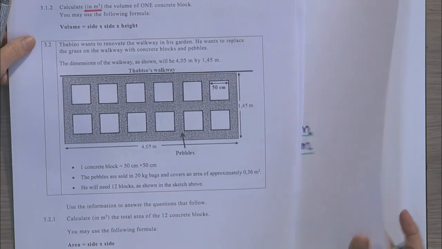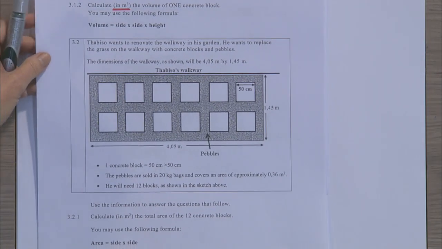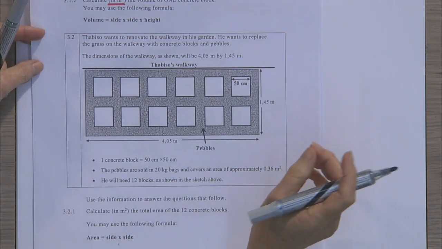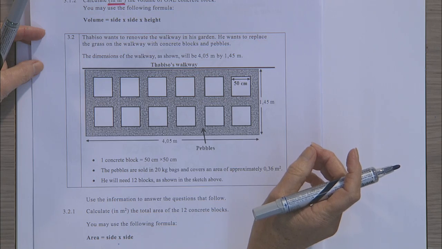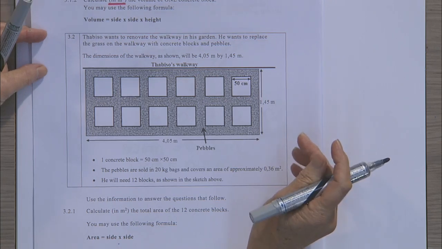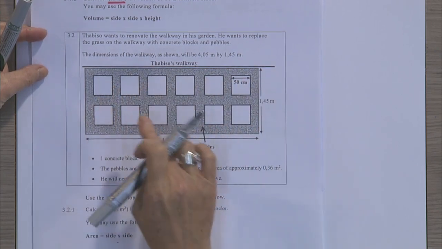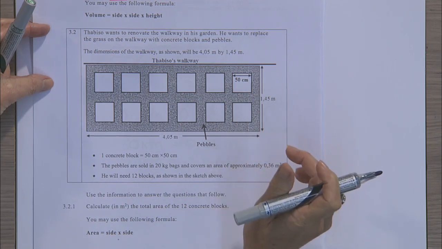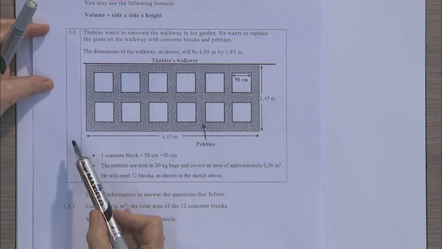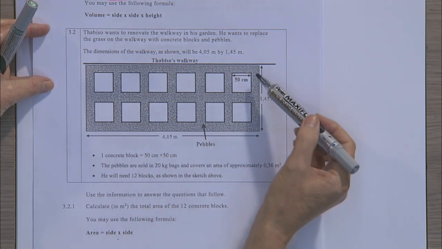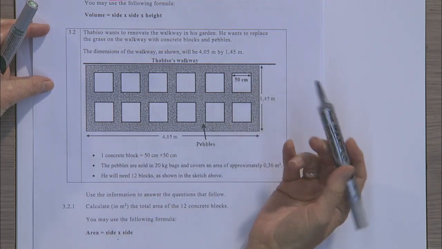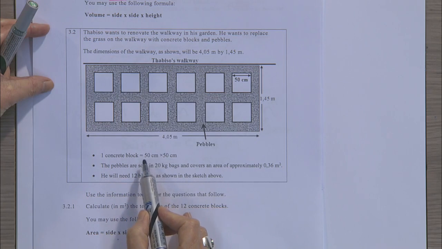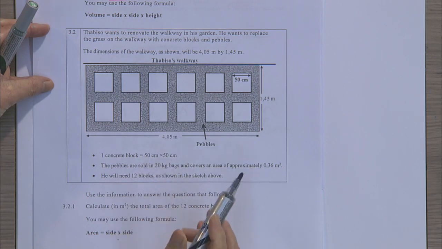Then they give you at 3.2, they say Thabiso wants to renovate the walkway in his garden. He wants to replace the grass on the walkway with concrete blocks and pebbles. So he wants to put the blocks there, and then he wants to put pebbles between them. The dimension of the walkway, so the walkway is 4.05 meters by 1.4 meters. That's been given to you. They again give you dimension of one block.